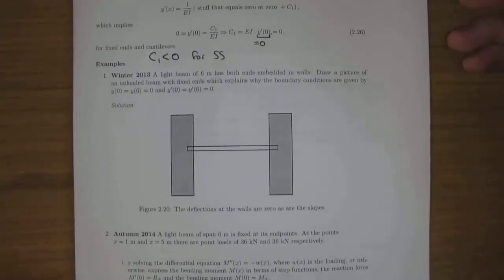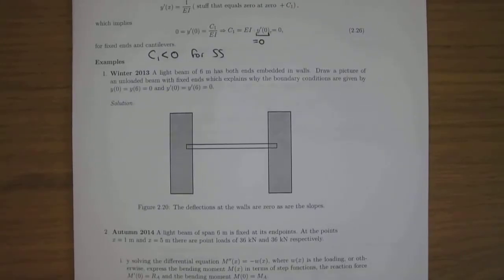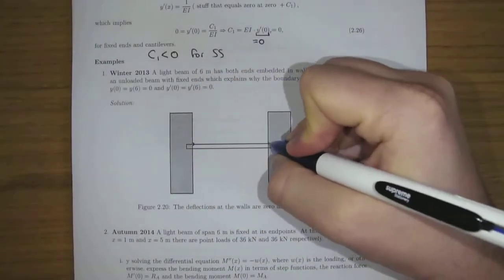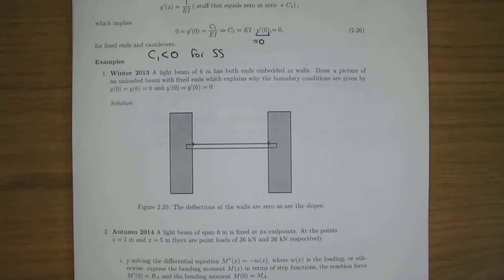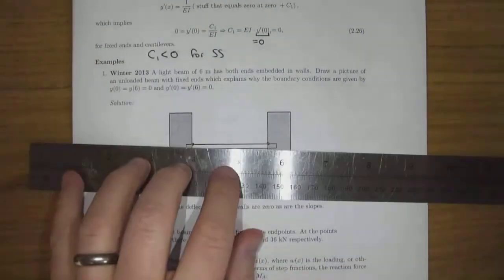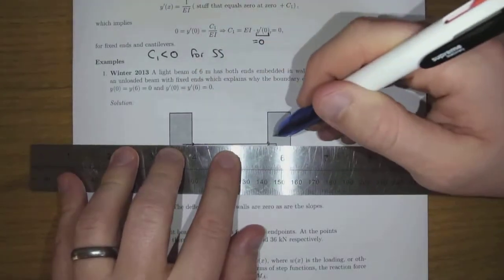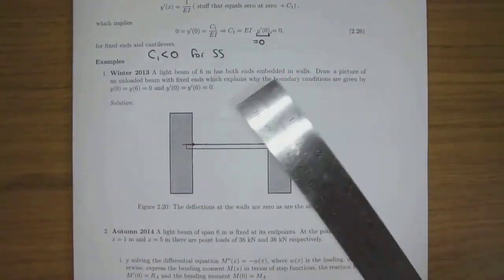Right, let's go. So this is a kind of straightforward question. A light beam of 6 meters has both ends embedded in walls. Draw a picture of an unloaded beam with fixed ends, which explains why the boundary conditions are given like this. So here it is. We see that the deflection is 0 at both ends, and you can clearly see from the picture that the beam, even if it's loaded, is going to have a 0 slope. That's all that's looking for.